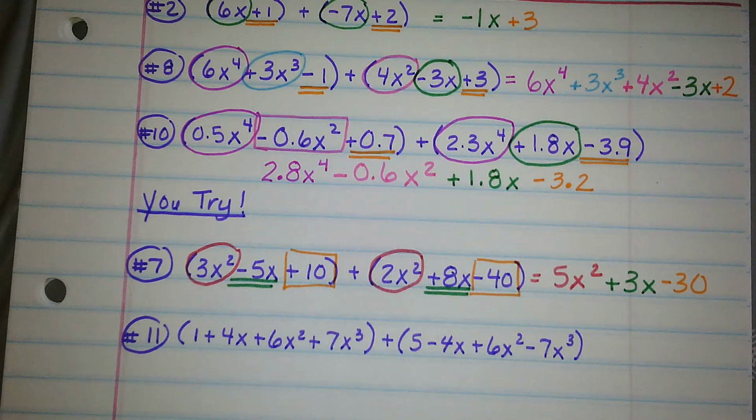Now we're going to move on to number 11. Now number 11 is a little different because it's not in standard form to start with. So you have to really be careful that you're looking for the highest exponent and that you're starting there.